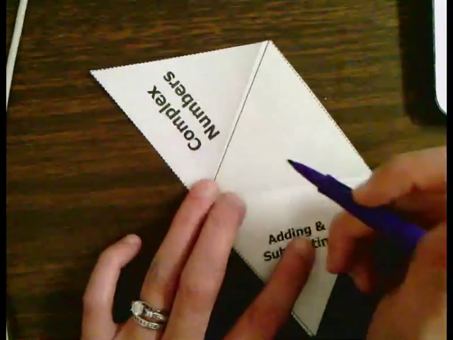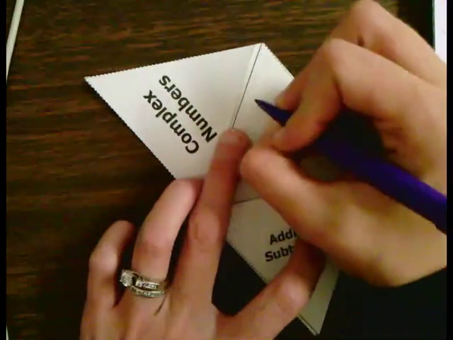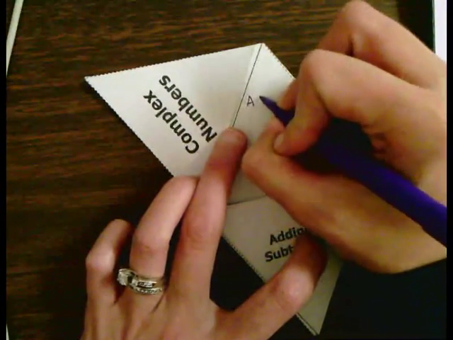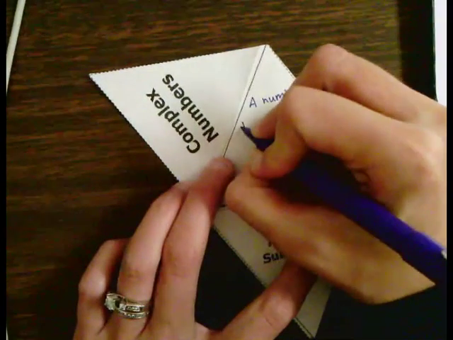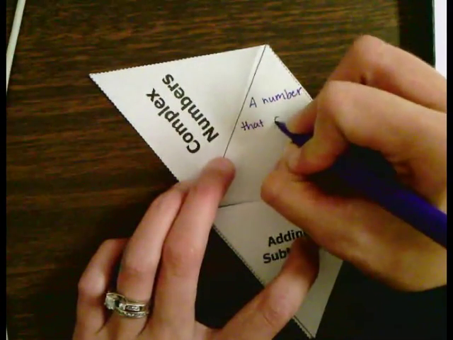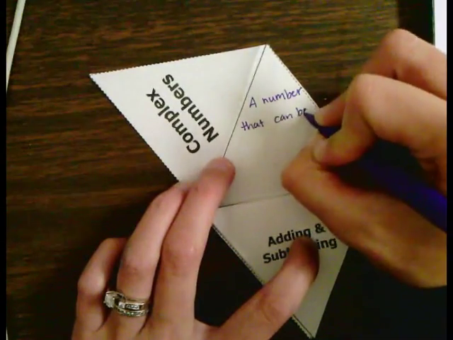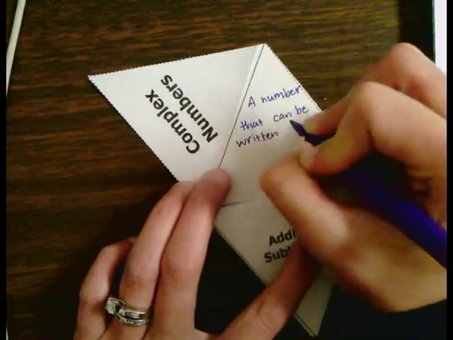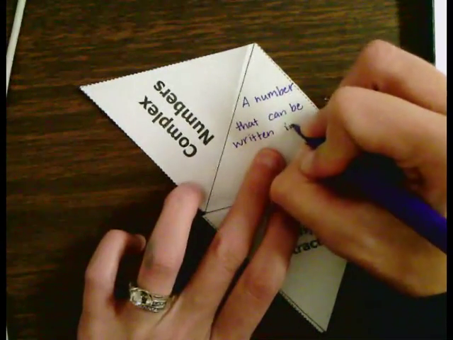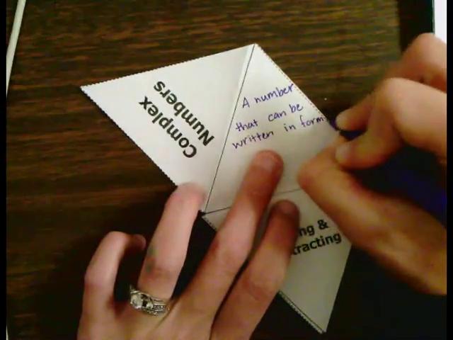So just what is a complex number? A complex number is a number that can be written in form.